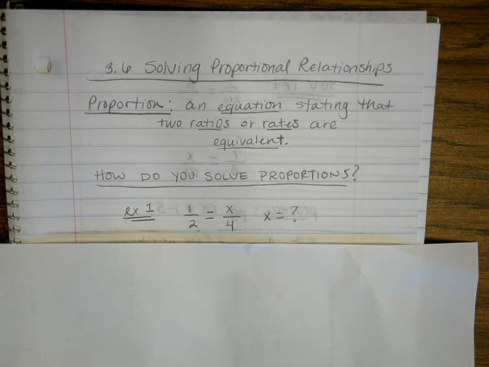1/2 equals x over 4. What does x equal? Raise your hand. I'll let people write down and then we'll give them a chance to raise their hand. X equals. So Zach, what do you think x equals? X equals 2. Why do you think x equals 2? You're right. How'd you know that? I know that 1/2 is a simplified version of 2/4.